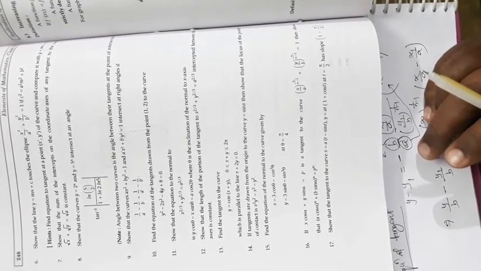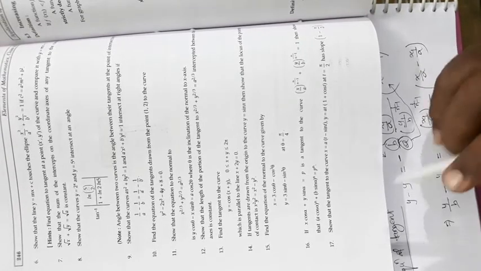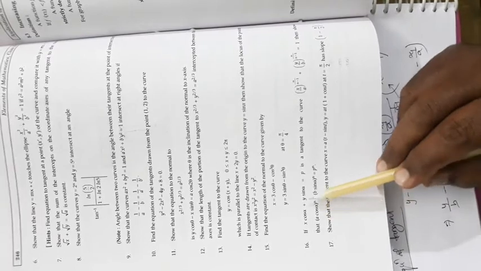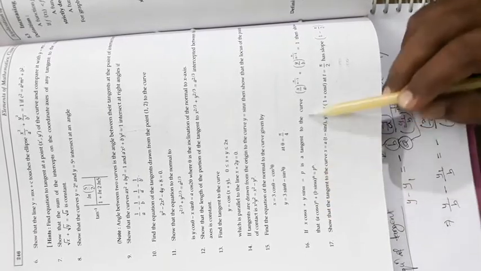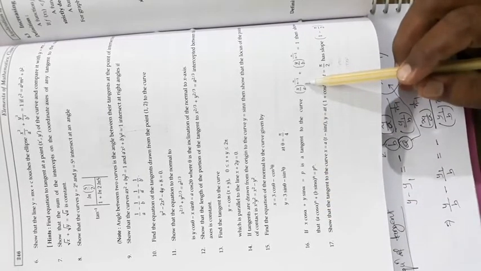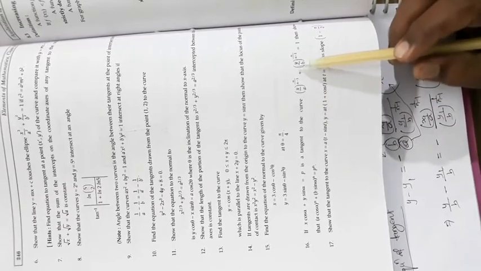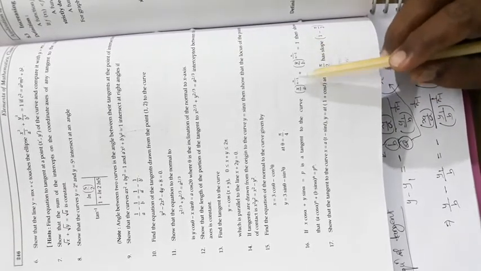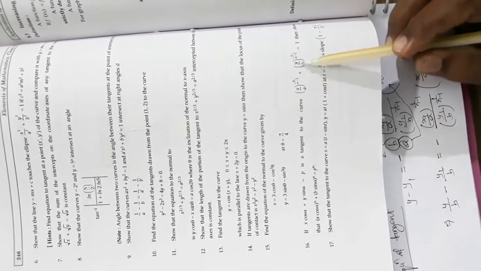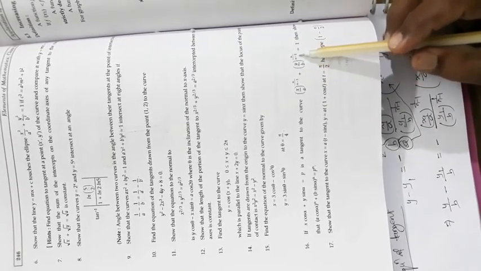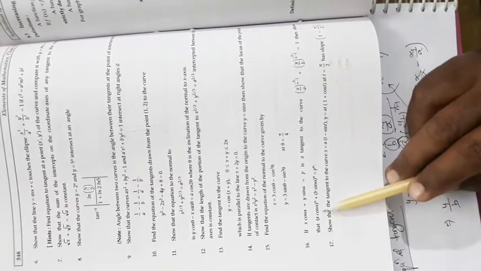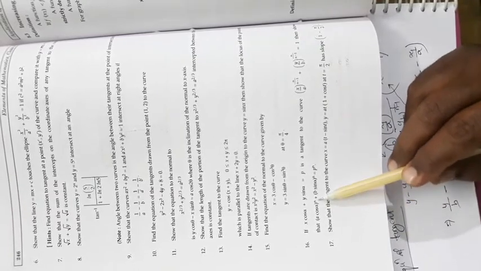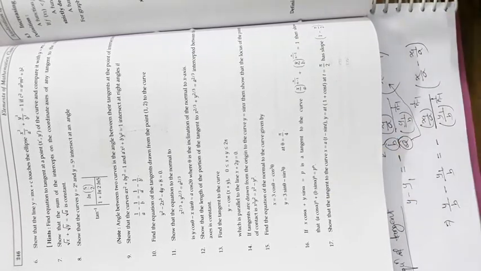And now I am going to solve number 16, which is very important for you. Question is, if x cos alpha plus y sin alpha is equal to p is the tangent to the curve x by a to the power n by n minus 1 plus y by b to the power n by n minus 1 is equal to 1, then prove that a cos alpha whole to the power n plus b sin alpha whole to the power n is equal to p to the power n.